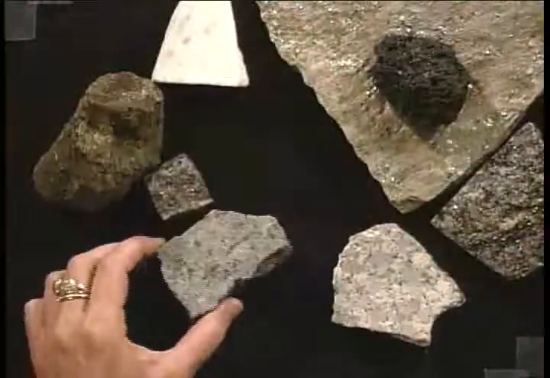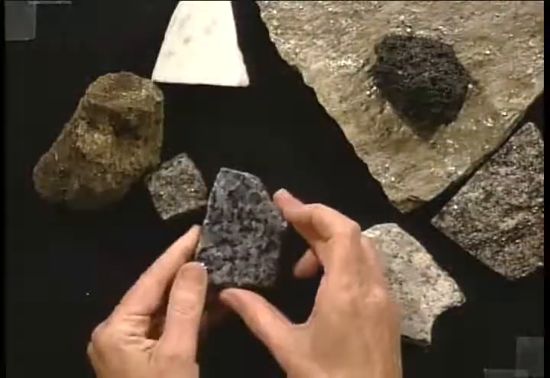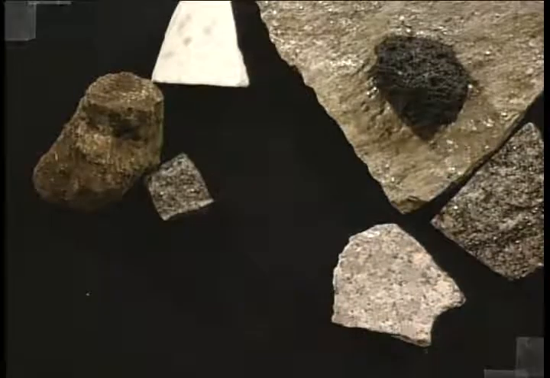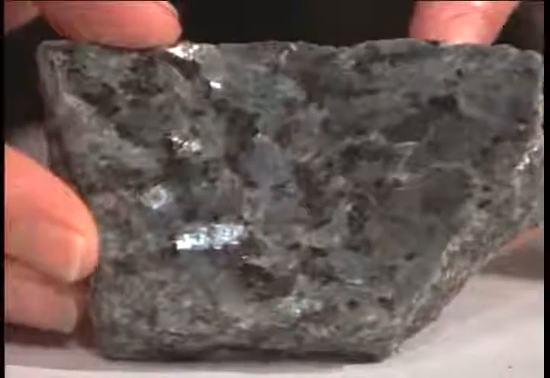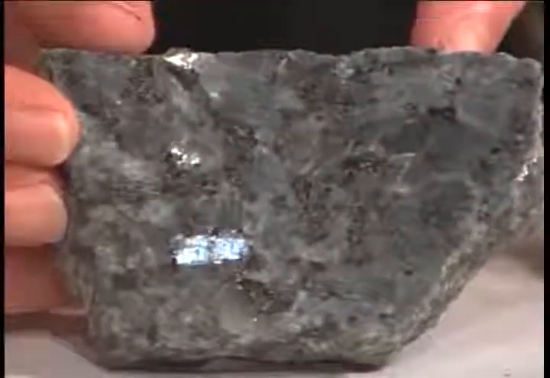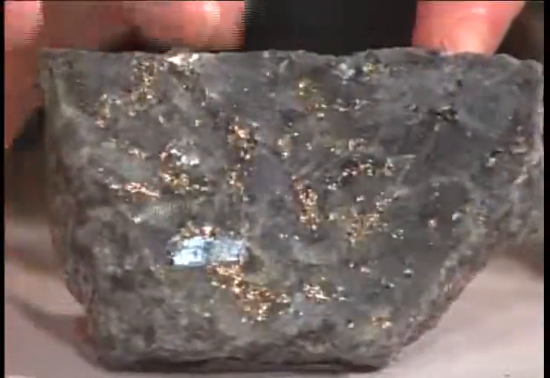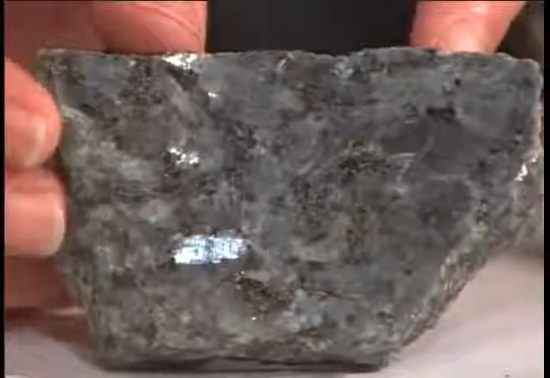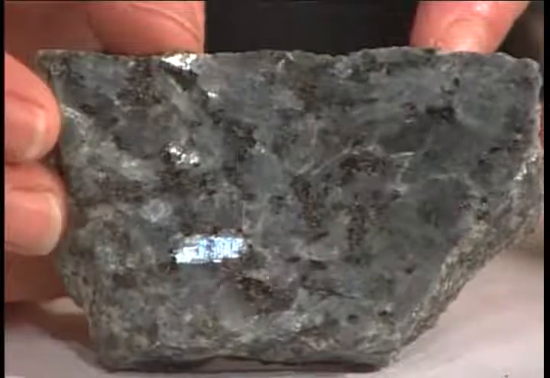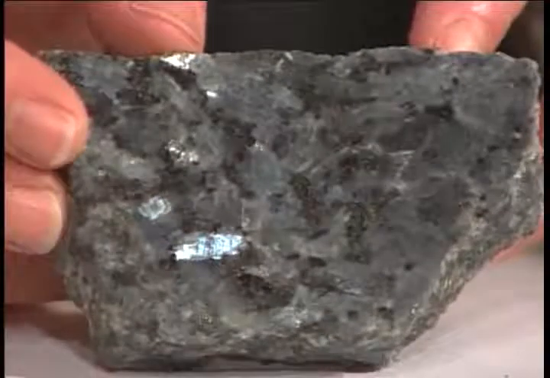Okay, what about this one? I'm going to bring it over to the side too. It's got a very shiny surface. And this also has been cut and polished. Different rocks are used quite commonly now as building materials, and this is one of them. Your builder may call this granite, but it's not. It's actually an igneous rock called gabbro.